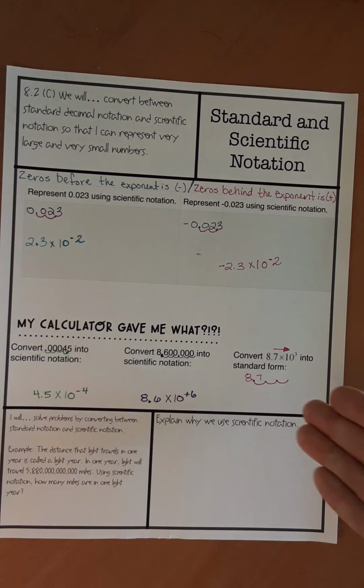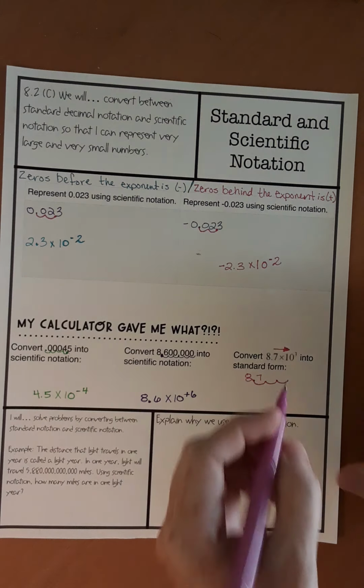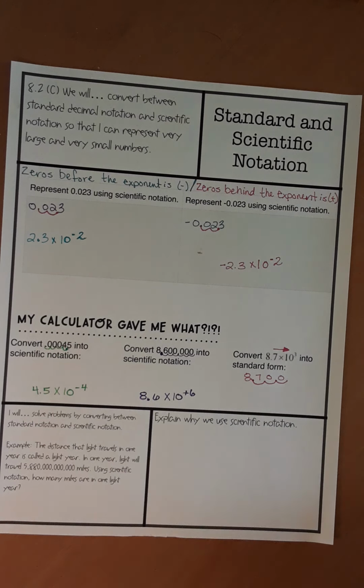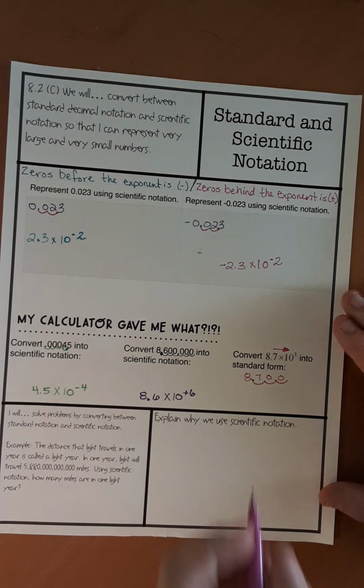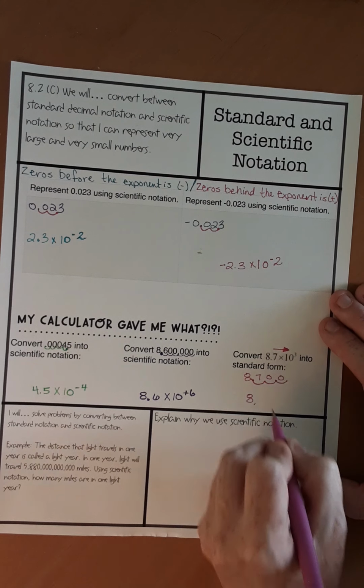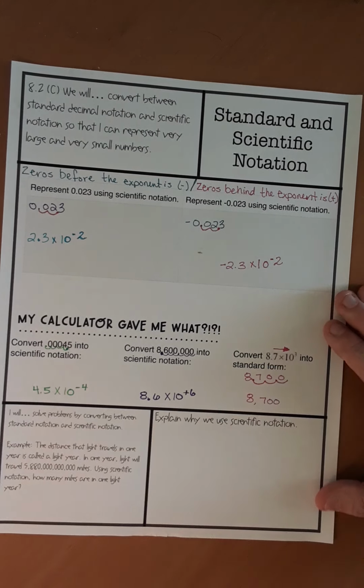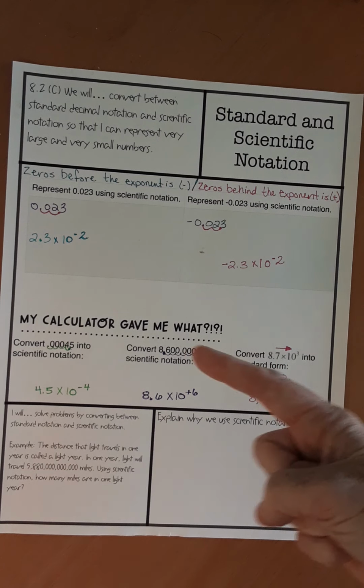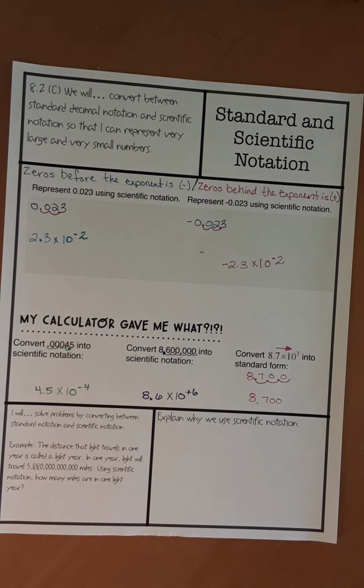Moving it 3 place values, I have a couple empty spaces. What do you suppose I put in those empty spaces? Yes, I'm going to put a couple zeros in there just to fill the holes. So in standard form, 8.7 times 10 to the third is 8,700. If this had been a negative exponent, we would have moved the decimal to the left so that when we expanded to standard form, our zeros would have ended up in front of our value.